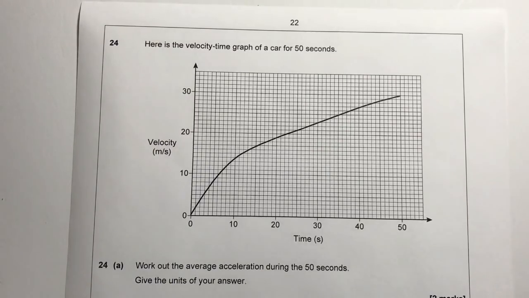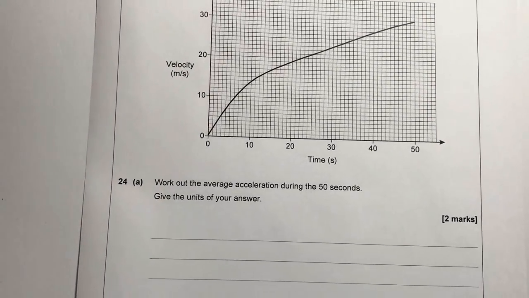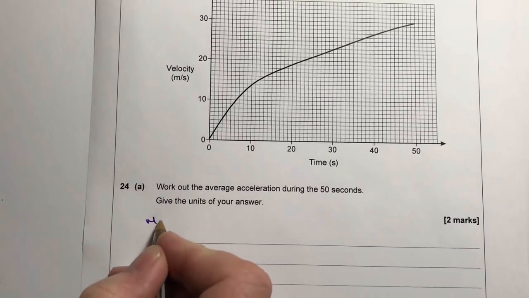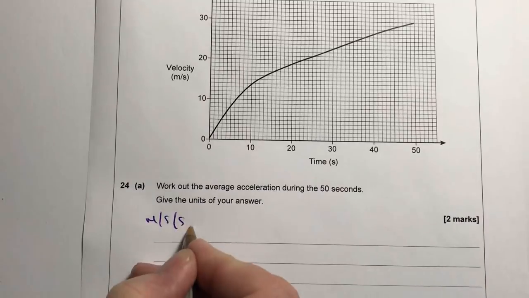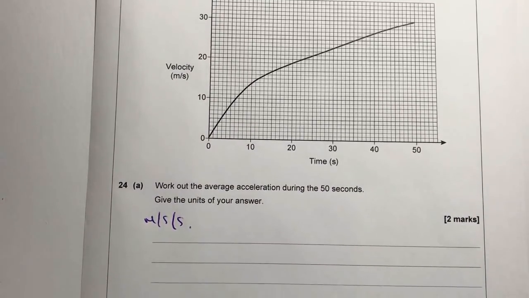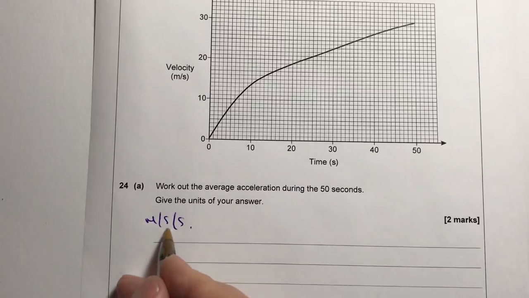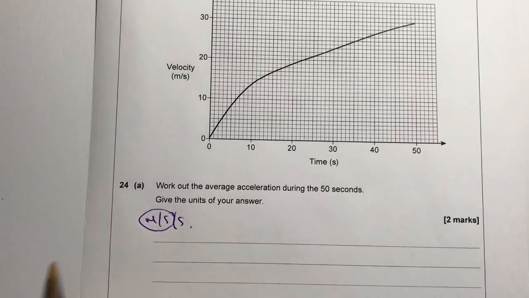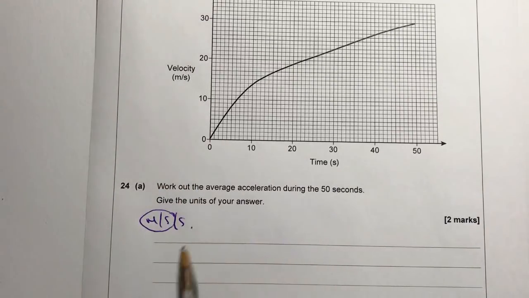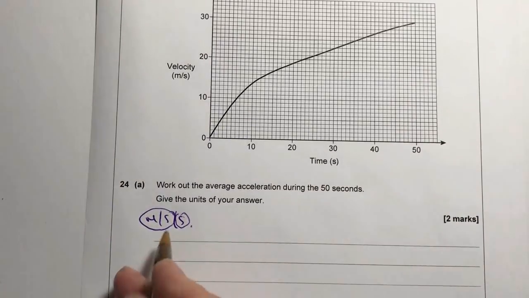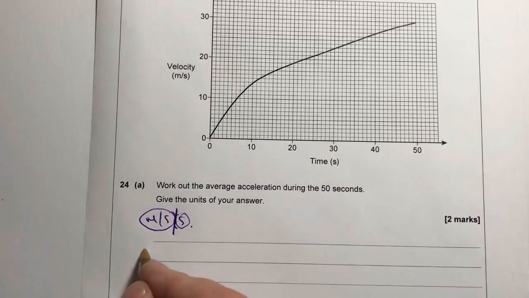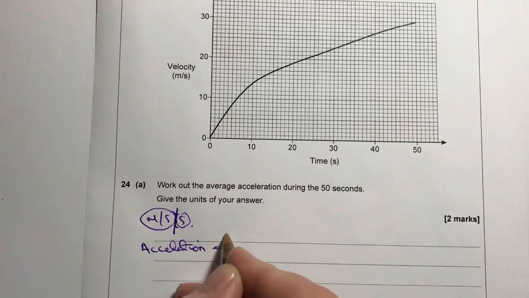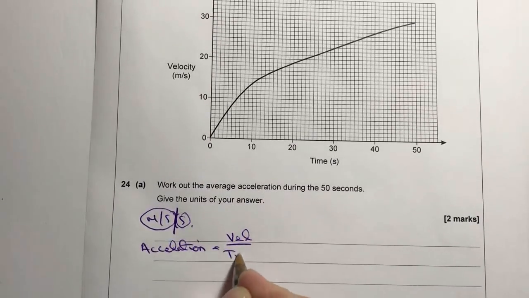Now, acceleration, it's one of the things you need to remember, but the unit of acceleration, or one of the units, is metres per second per second. Some people put metres per second squared, but metres per second is velocity, and seconds is a measurement of time. Remember, it's per. So what we're saying is that acceleration equals velocity divided by time.